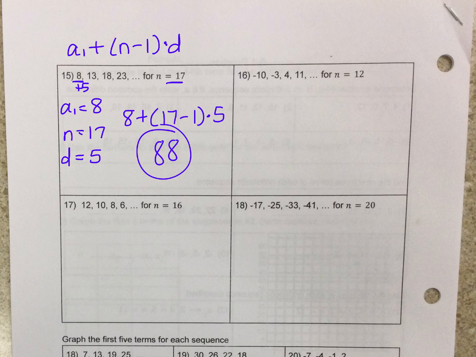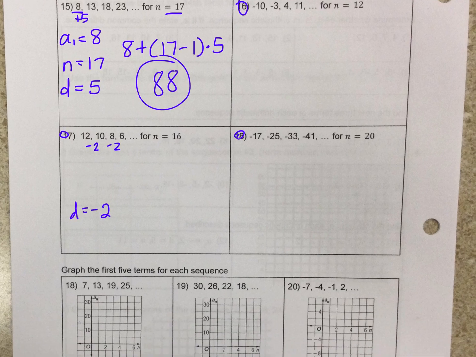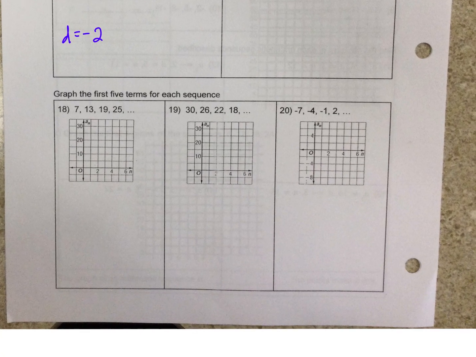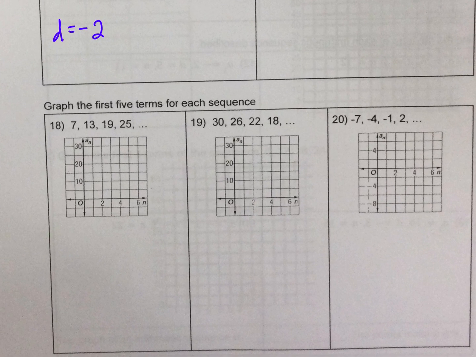Be sure if your d is negative, if you subtract something over and over, like in this, minus 2, your d is going to equal a negative 2. So do 16, 17, and 18. And then clearly your math teacher can't count because we're at 18 again.